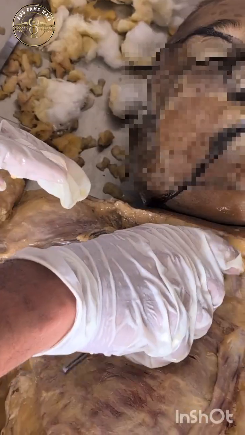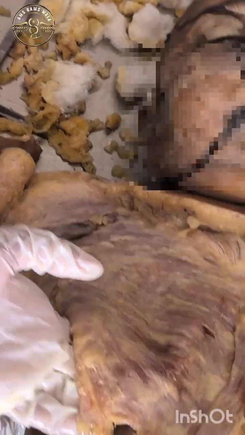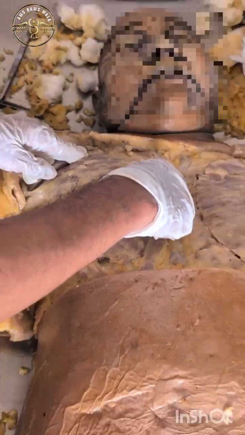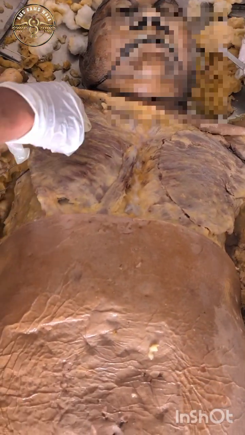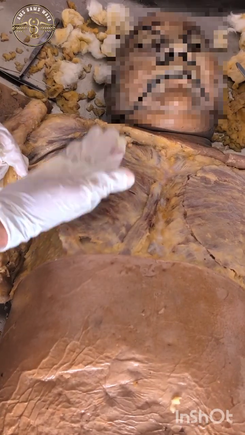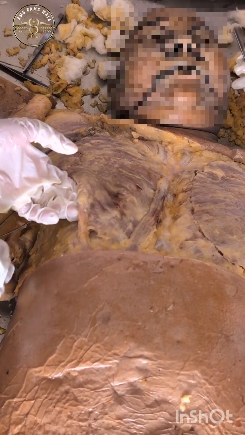Okay. So now we will cut the pectoralis major muscle along its origin, and retract it laterally. Then we can see the pectoralis minor muscle.